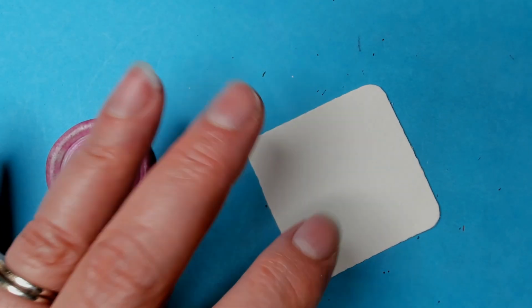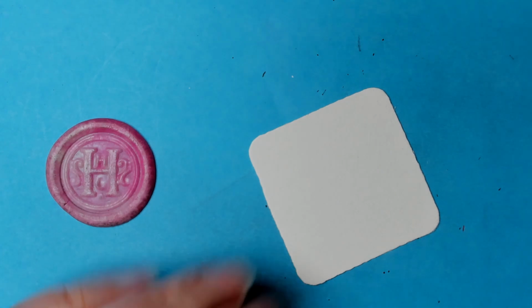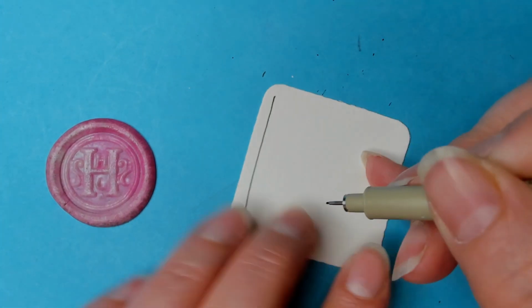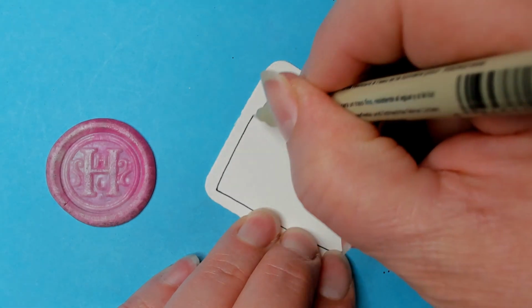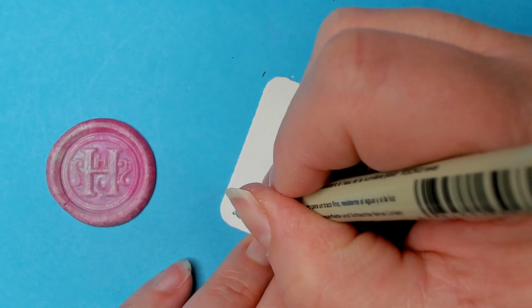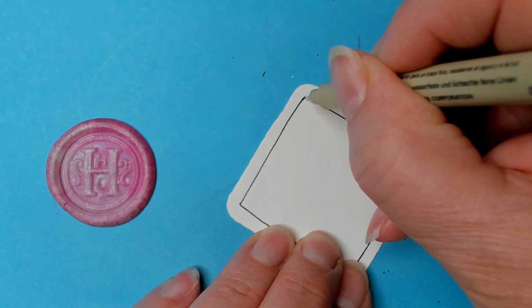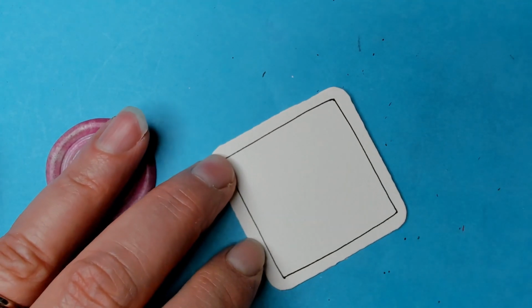Okay, so let's see. I am going to put a little border on this one. There we go. That way I'm not going completely off of the edges.